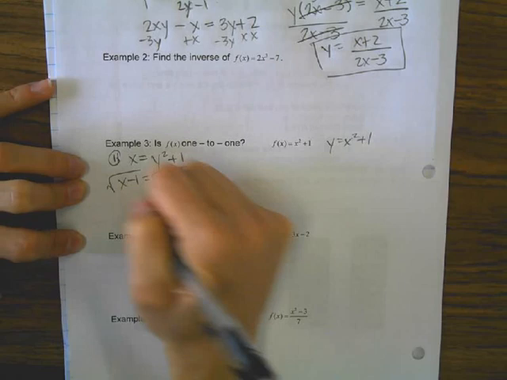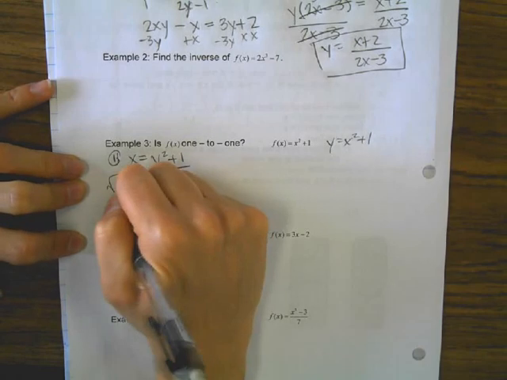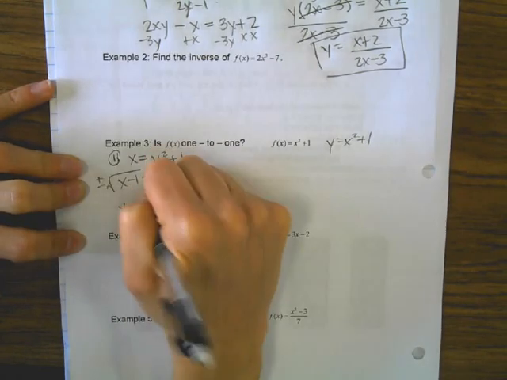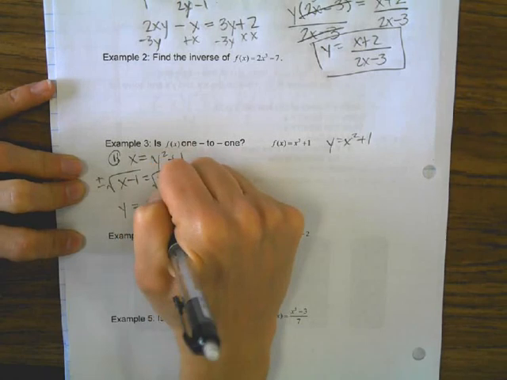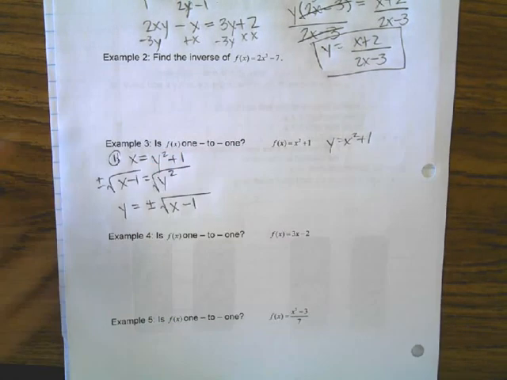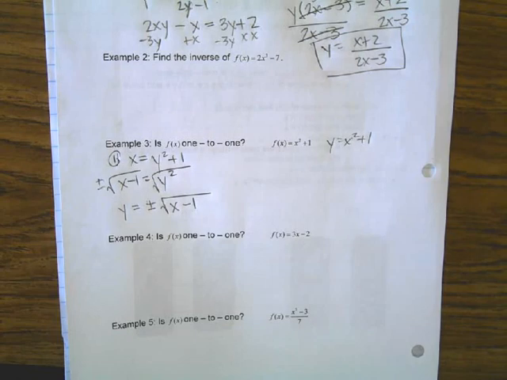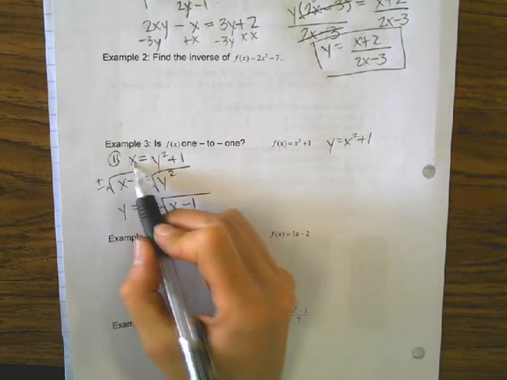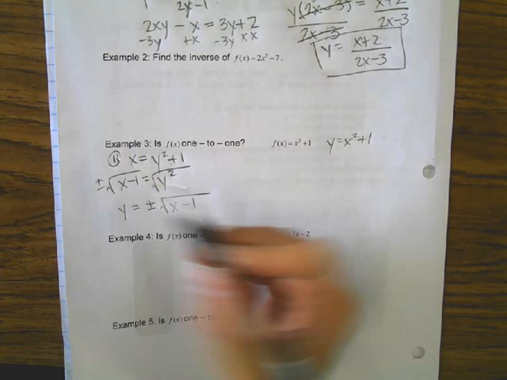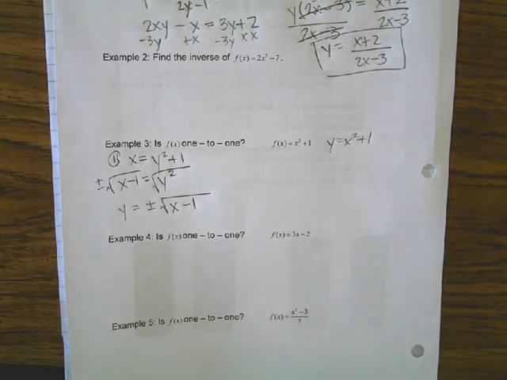What happens when you square it? The square root goes away. What happens to the plus or minus? It also goes away. So I have x minus 1 plus 1. What does that leave me with? X. Now I wanted x, so that's okay. So I'm going to put a check mark by it because it's good.